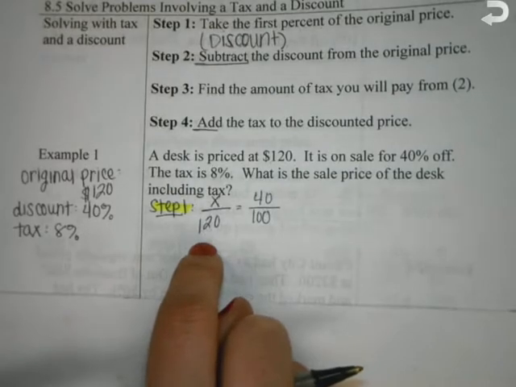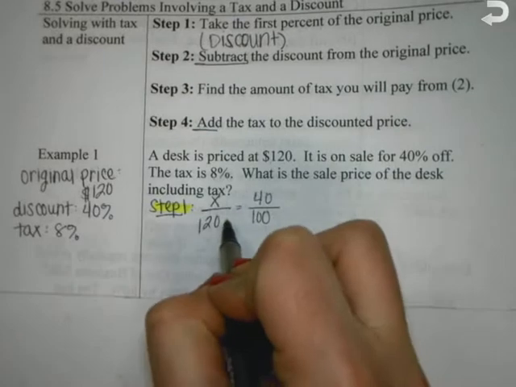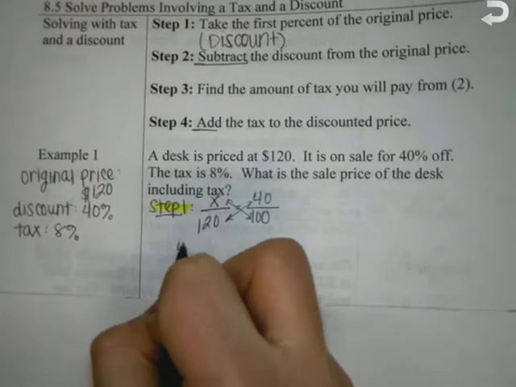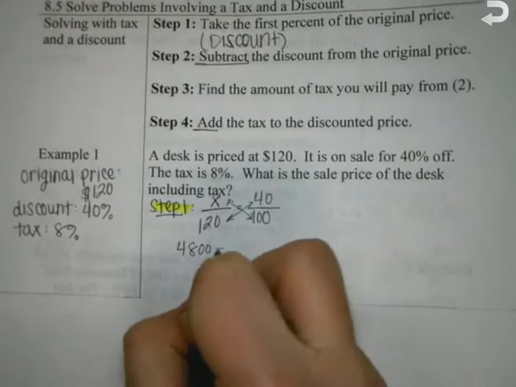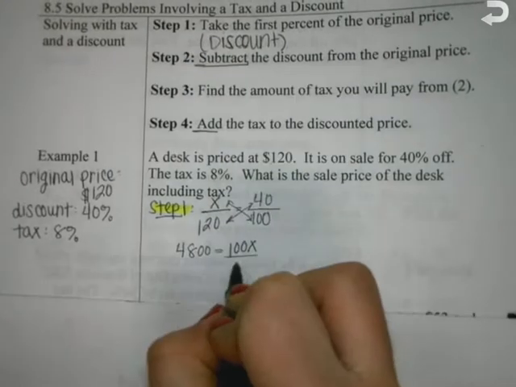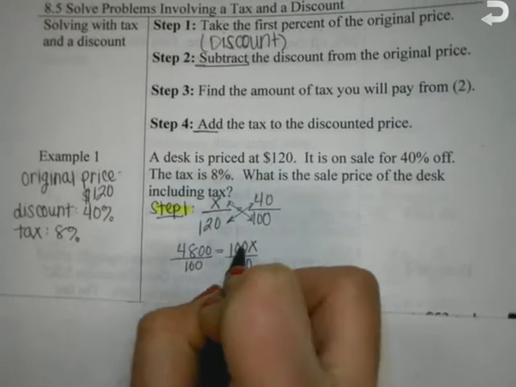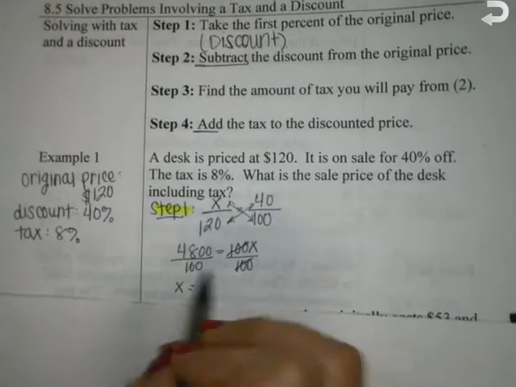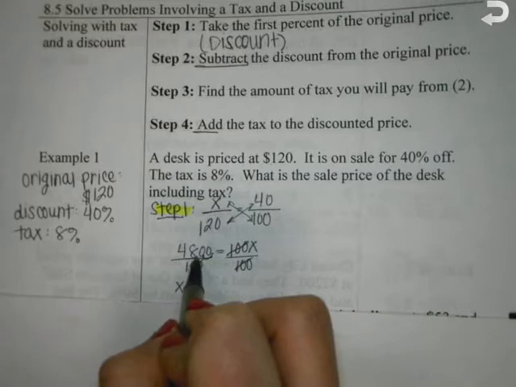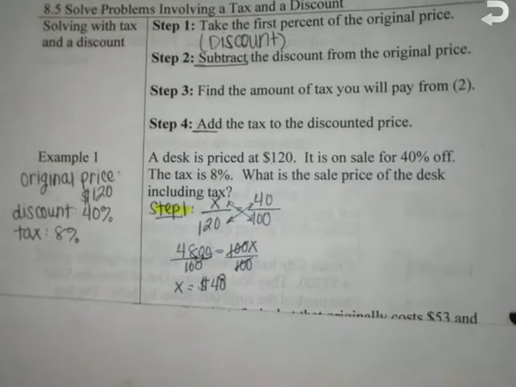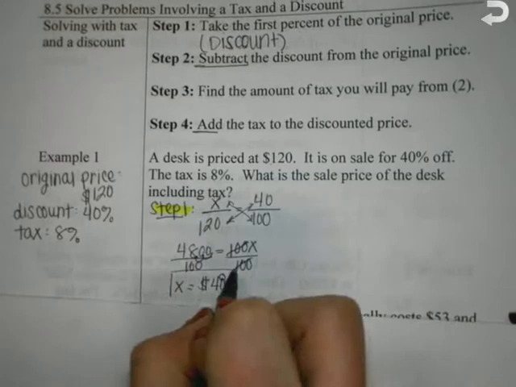Okay, so we can cross multiply here. That is going to be 4800 equals 100x. Divide both sides by 100. So I get x equals, and dividing by 100 moves the decimal 2 spaces, so x equals $48. That's step 1. Okay. So that is the discount we get.